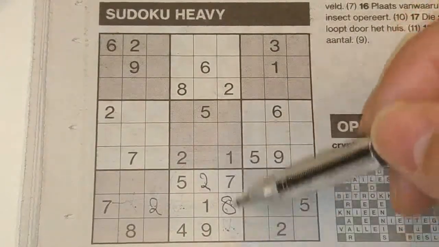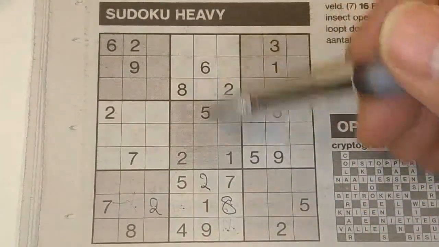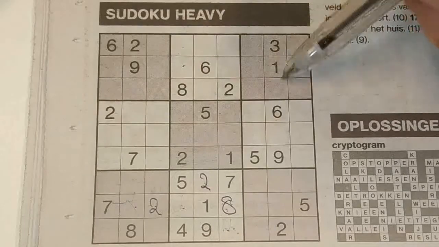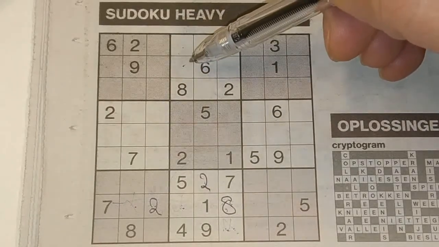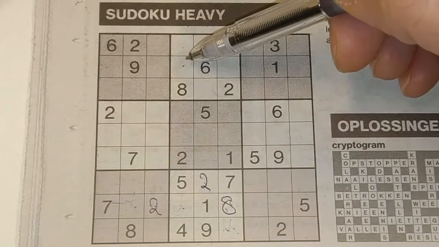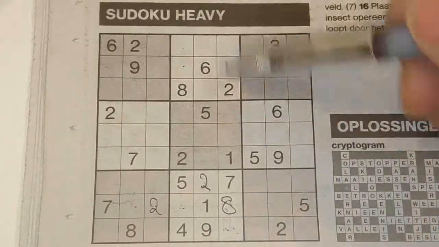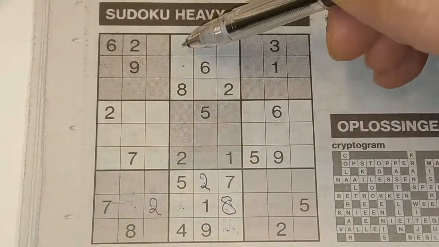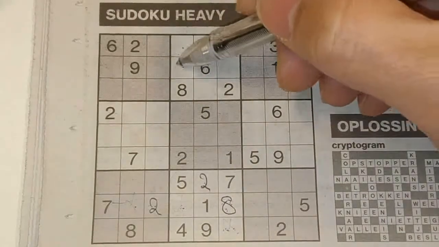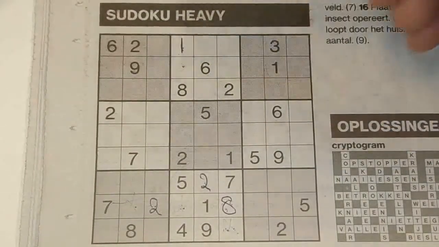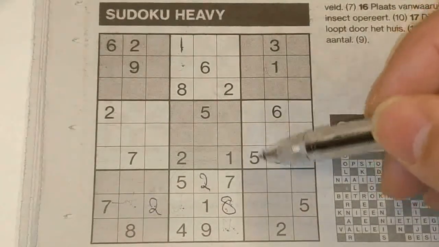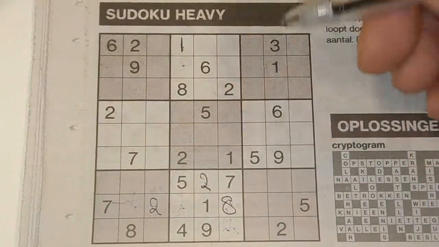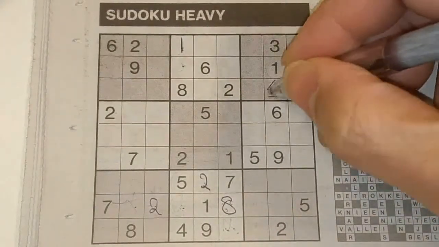Then we have a 1 in this column, a 1 in the middle column. Sorry. So in that column, the only two places for a 1 should be here or there. I see here a 1, so no 1 there. The 1 should be here. Then a 5 in this column, a 5 in the last column, so in the column between, the only place for a 5 should be here.